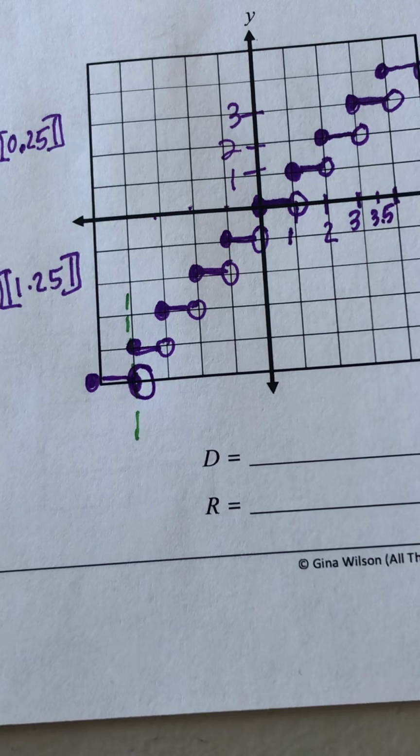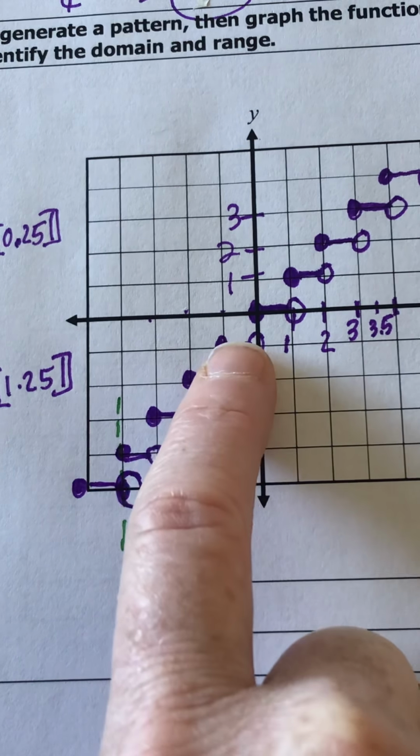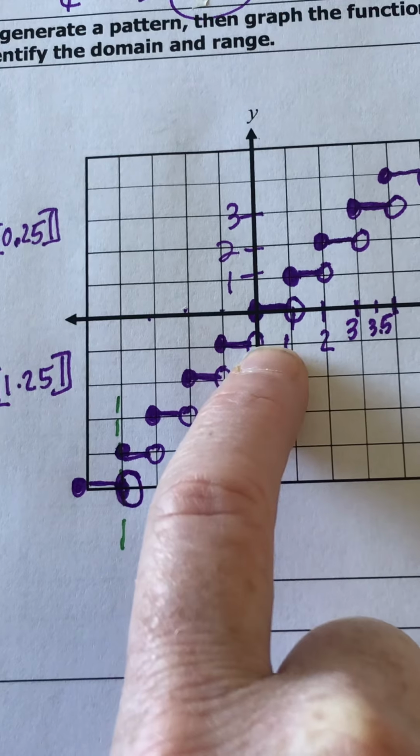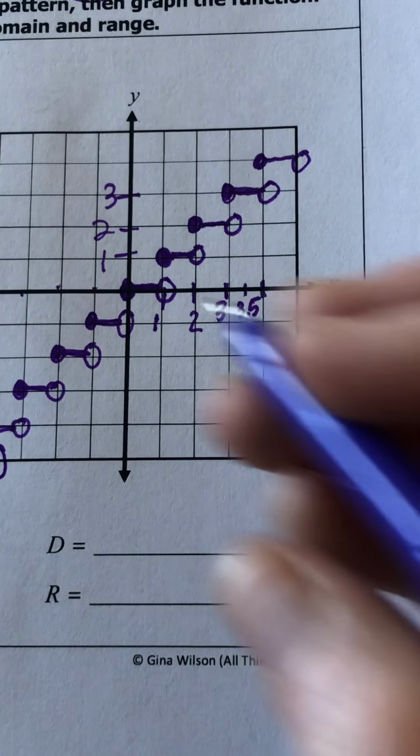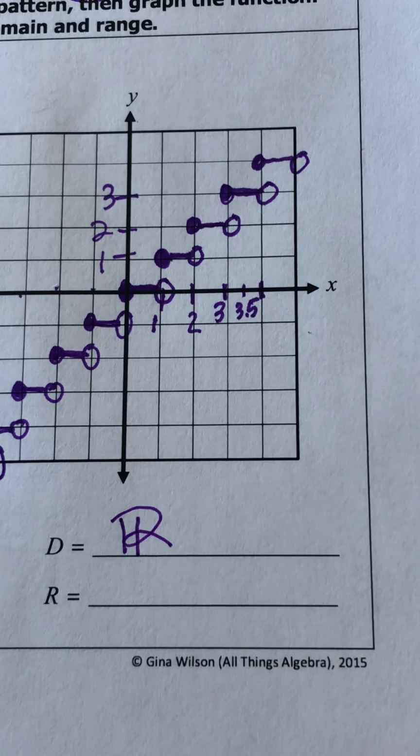All right, so what is our domain? Well, we have a closed circle at every single value of x, or we have a line. Everything's either closed or part of a line, so that's all real numbers.